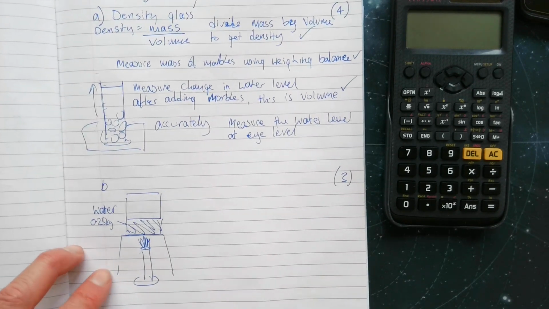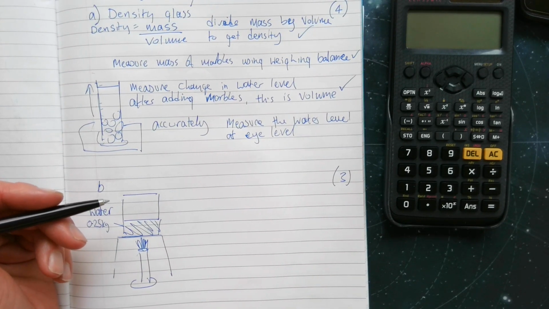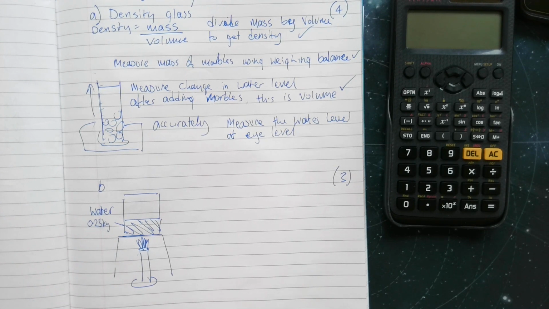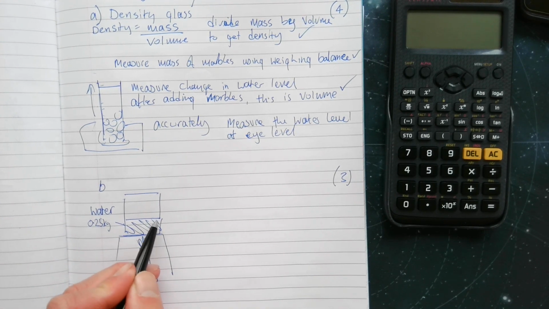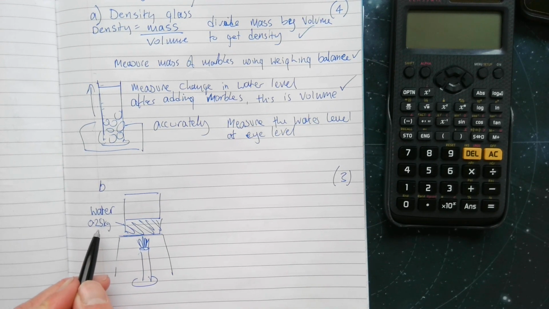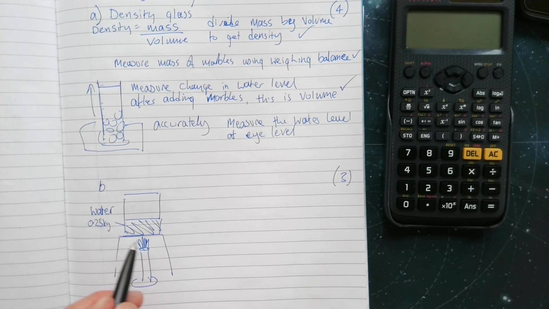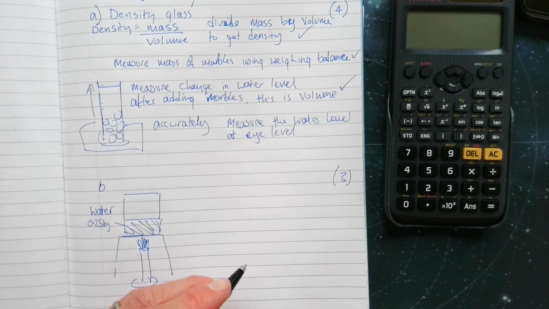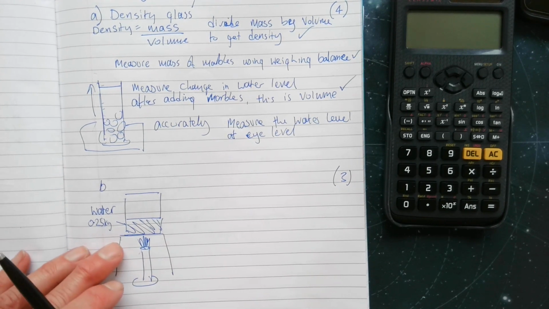Right, I'm going to move on. Part B. We are going to need to do a calculation here. So we've got a beaker of water. We have 0.25 kilograms of water, and we're going to heat it up from room temperature up to 100 degrees, so up to boiling point.